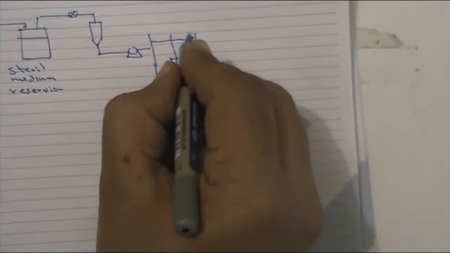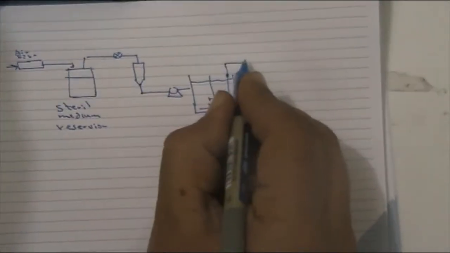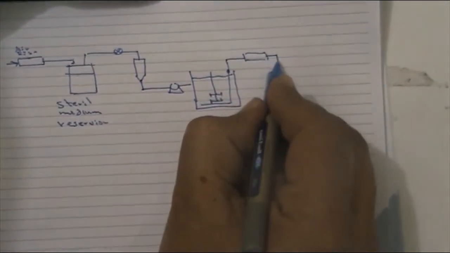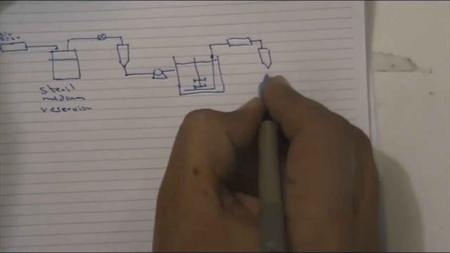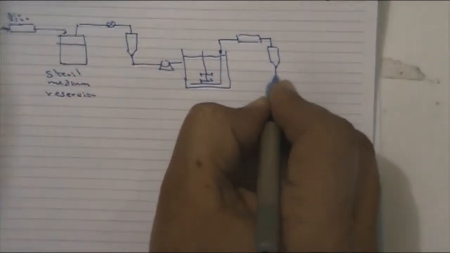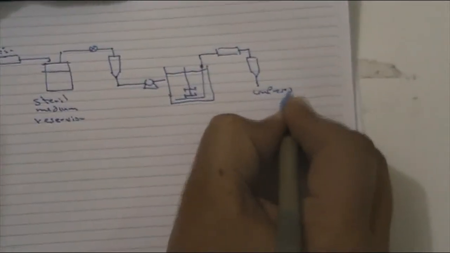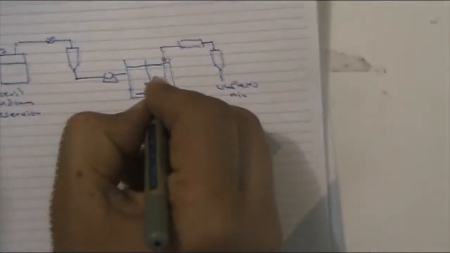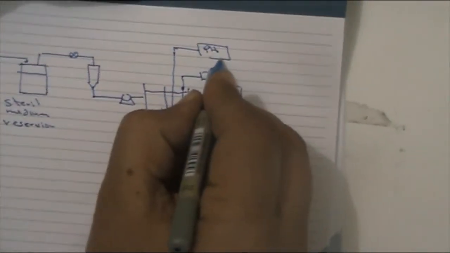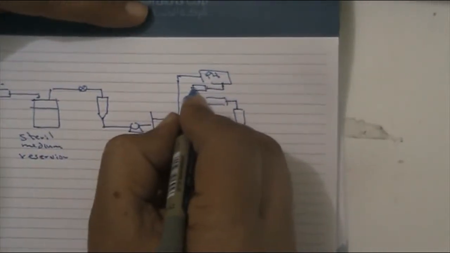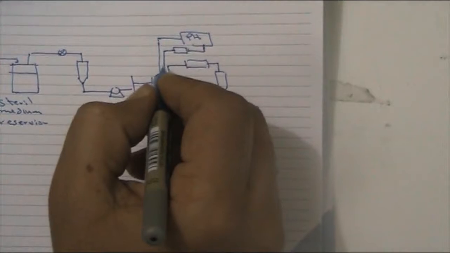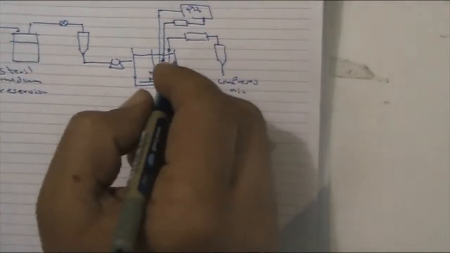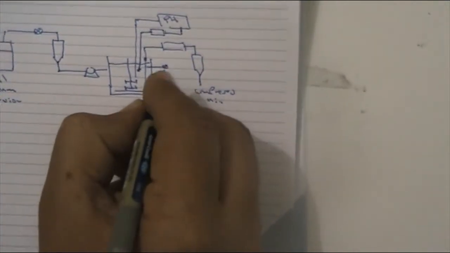Here we have an air sparger, which is also connected to an air filter, also with a rotameter, and then also this is compressed air. Here also we have a controller for pH, which is a pH meter, and this gives input to a container, which will pump either NaOH or HCl in order to control the pH in the medium. Here we have a port for taking samples of the reaction mixture.